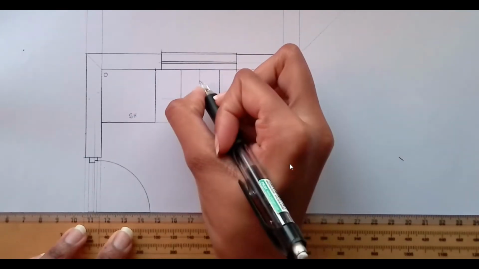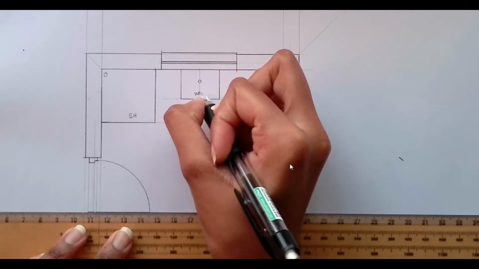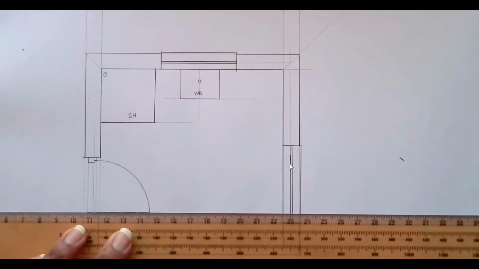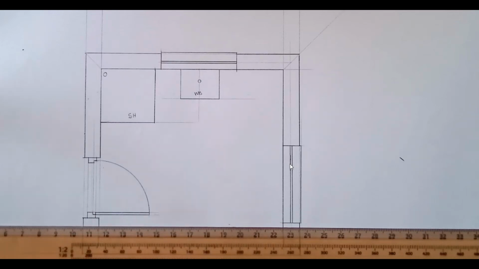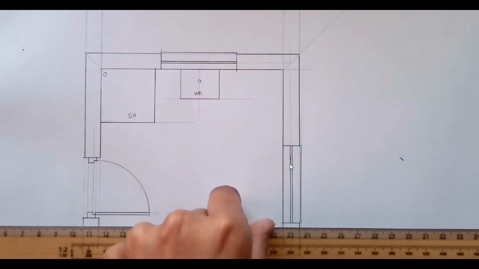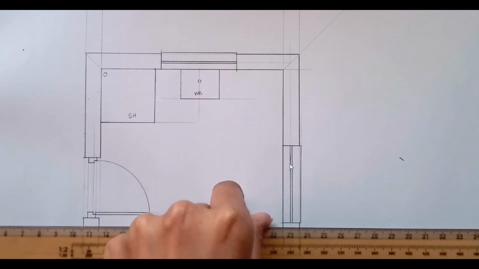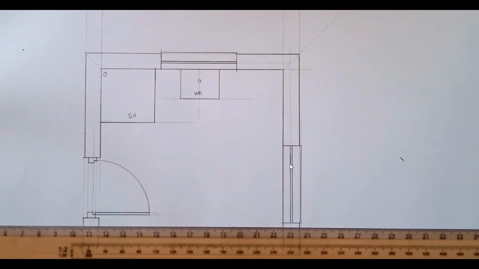Then we will have our wash basin, then label it WB. And then here in the corner, you see that you do have a bath.